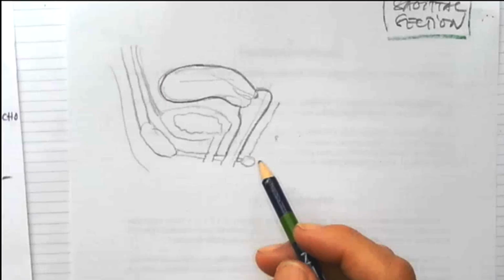Okay, then drawing also the external rectal or anal sphincter.